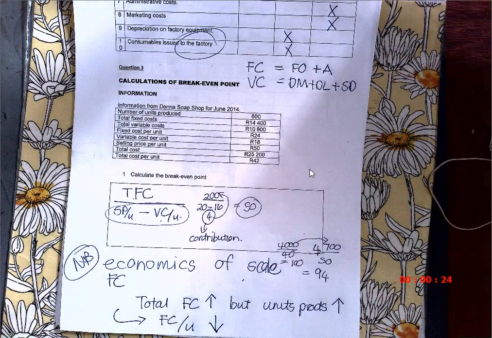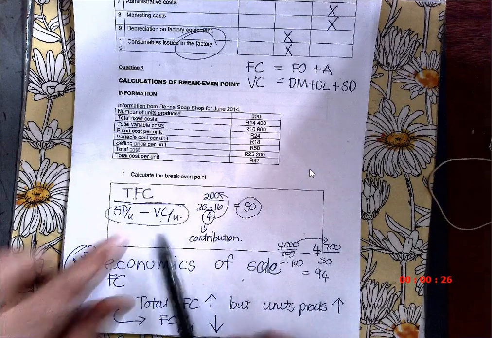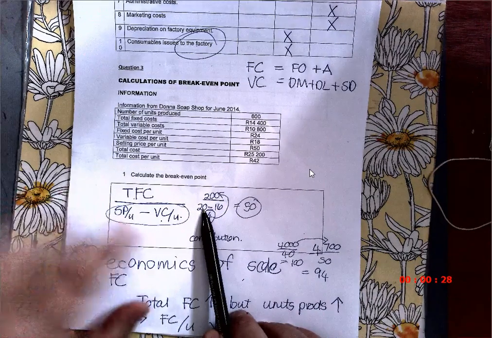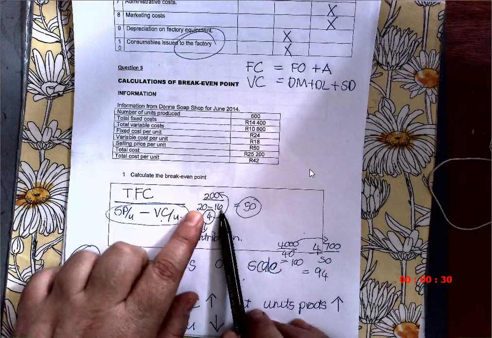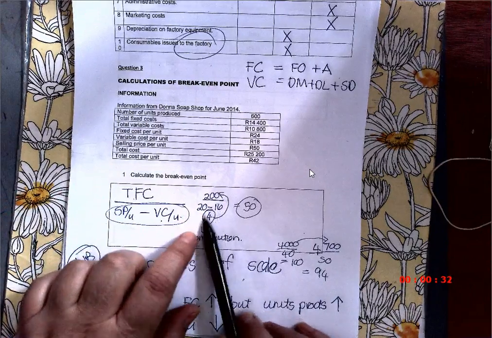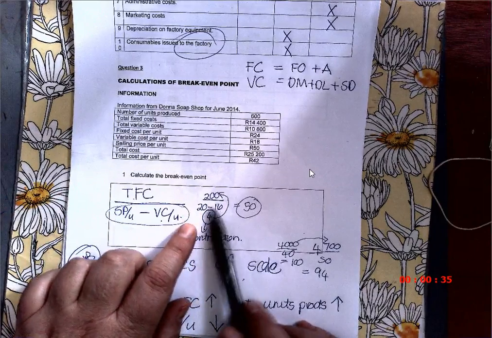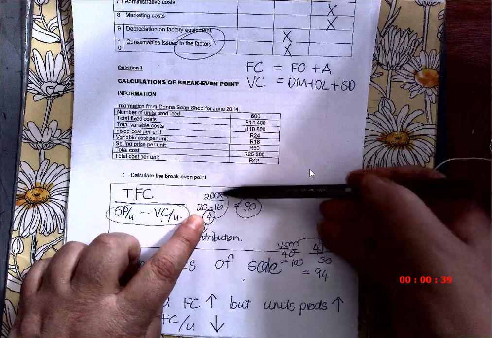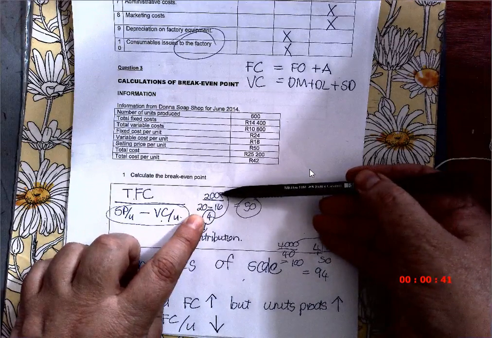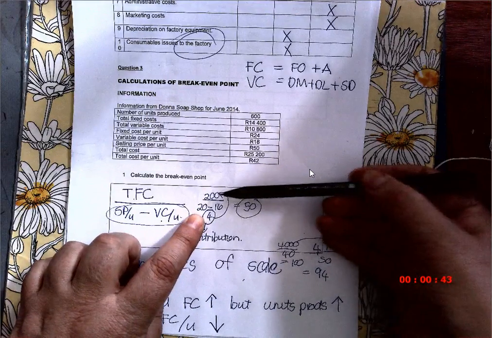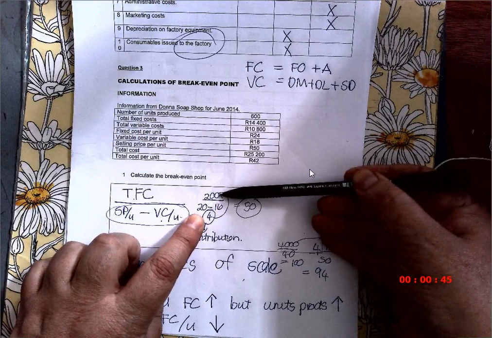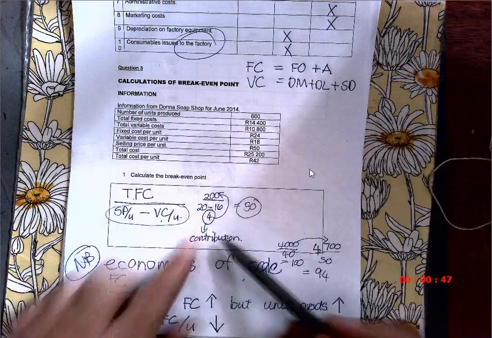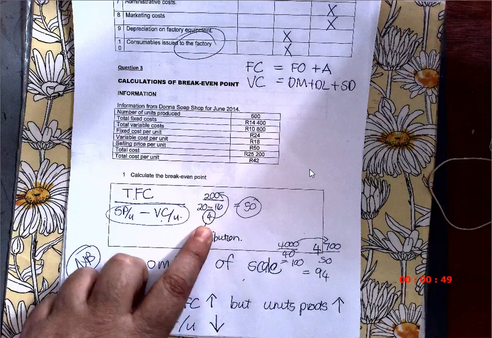In other words, if you look at your contribution here, the 20 Rand selling less the 16 Rand variable gives me a 4 Rand. Once I've accumulated enough 4 Rands to cover the 200 Rand fixed cost, then that 4 Rand becomes a profit.